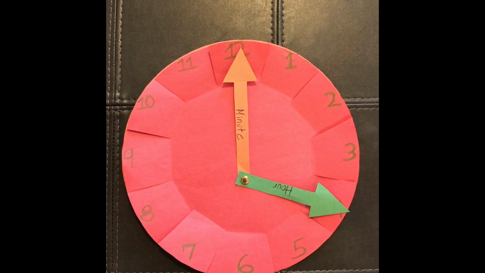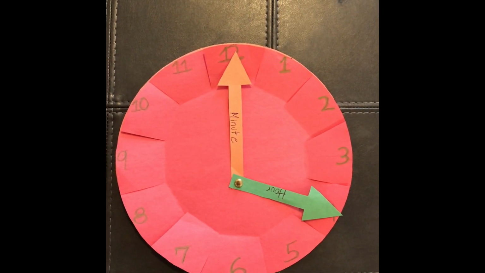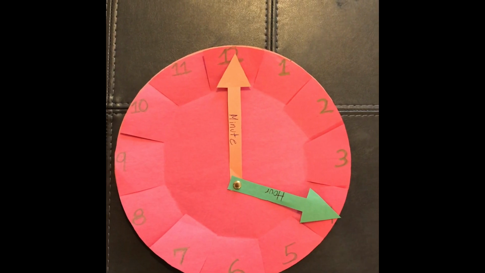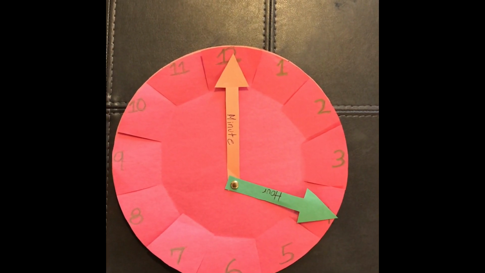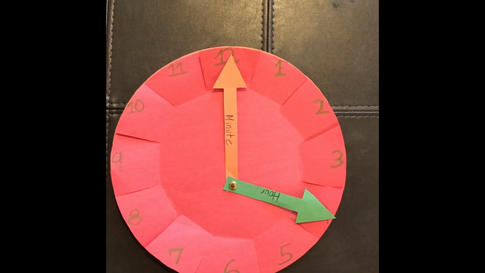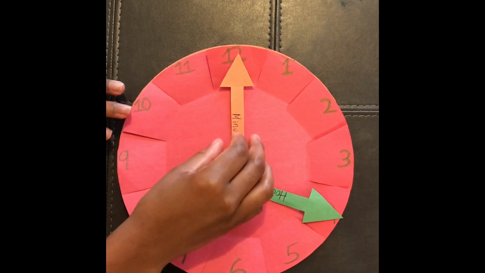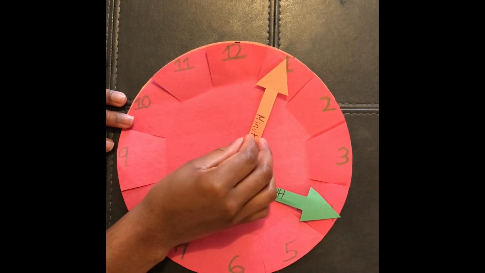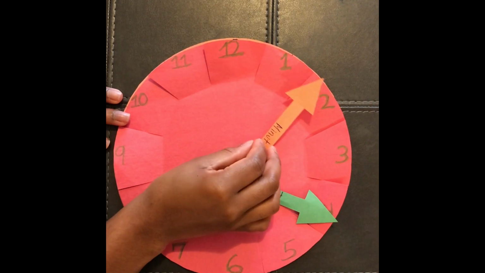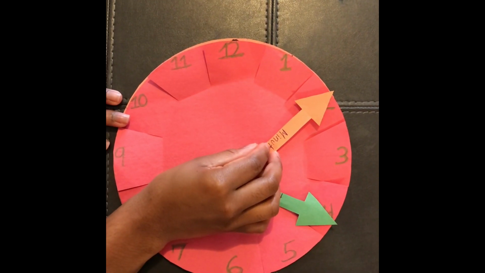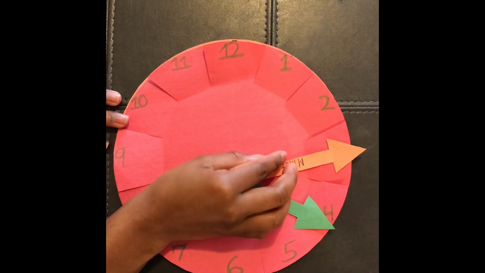I want us to take our minute hand and move it to 4:15. Where should our minute hand go if we need to show 4:15 on the clock? Okay, let's count. If the minute hand is on the 1, that's 5 minutes. If the minute hand is on the 2, that's 10 minutes. And when we move it to the 3, it is now 4:15.